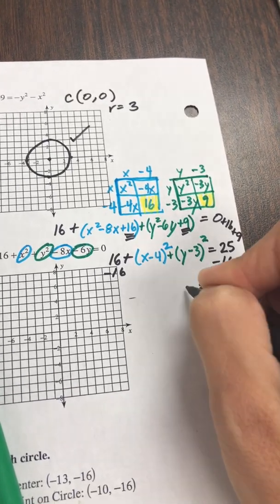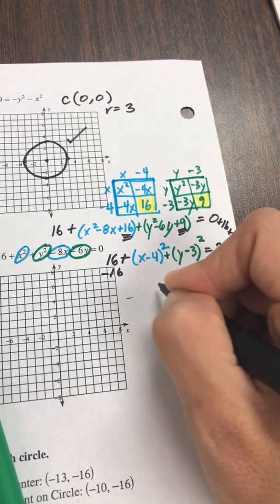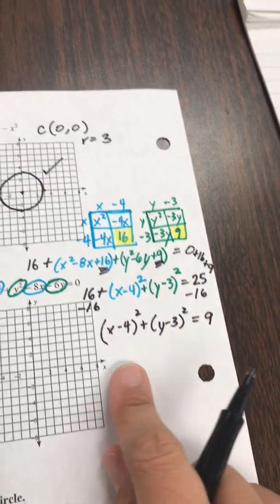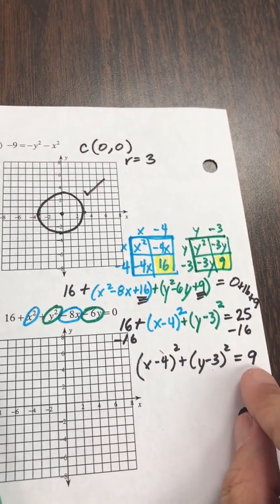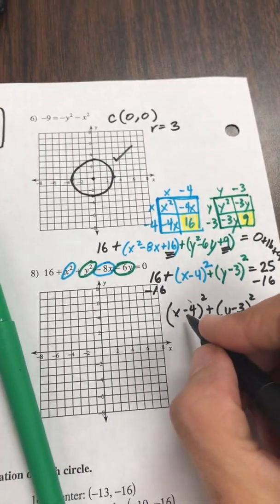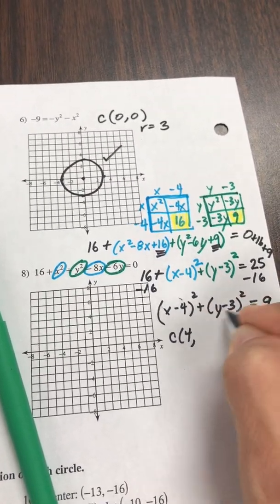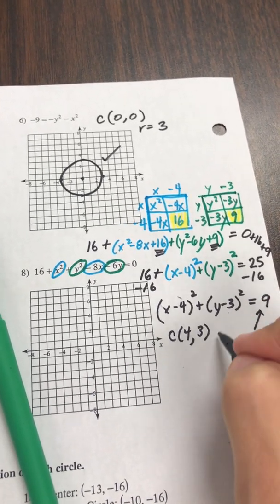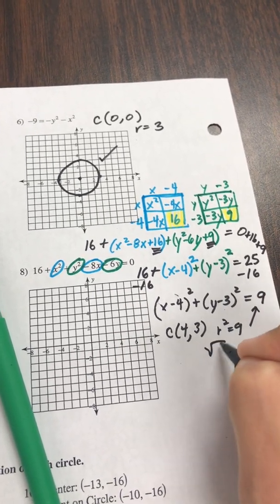and we have all the rest of our equation the way we want so that we know where the center and the radius is. So let's do it. My center would be at positive 4, positive 3, and my radius squared is 9.